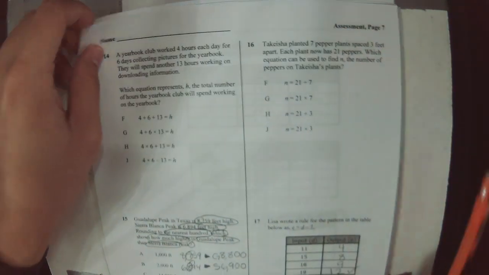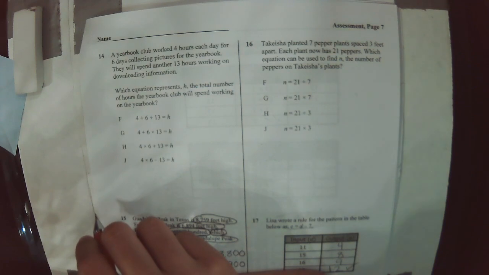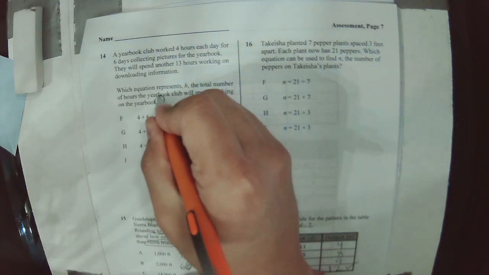A yearbook club worked 4 hours each day. Okay, 4 hours each day for 6 days, collecting pictures for the yearbook. They will spend another 13 hours working on downloading information. Which equation represents H, the total number of hours the yearbook will spend working on the yearbook? Okay. Here's my question mark.